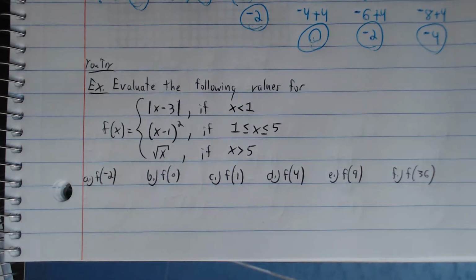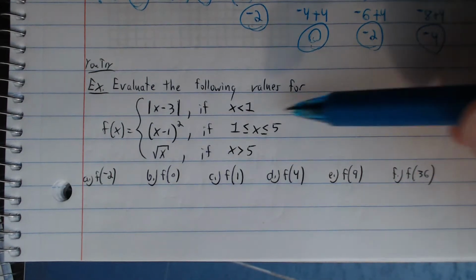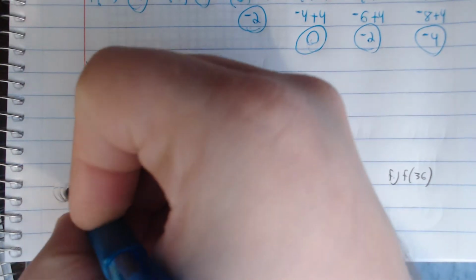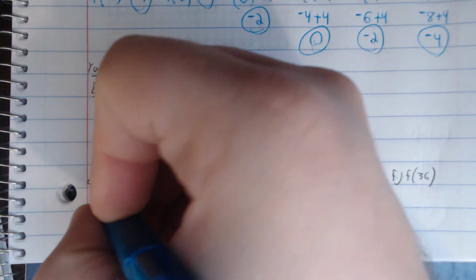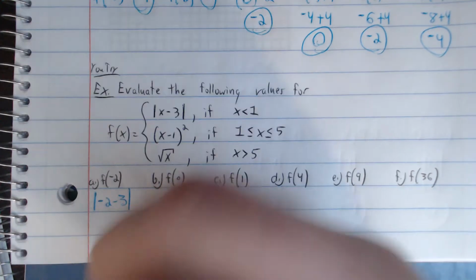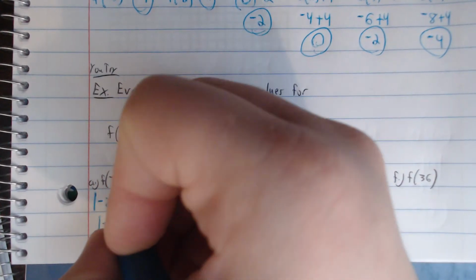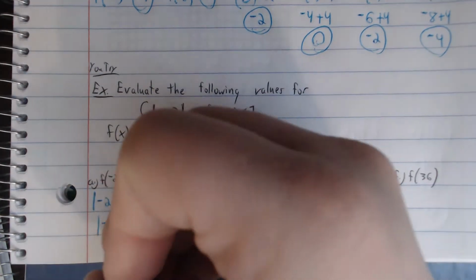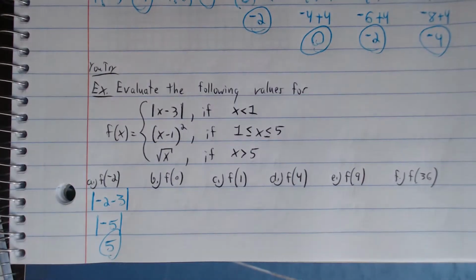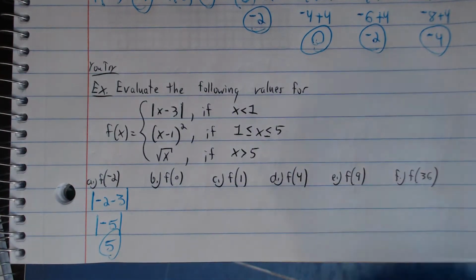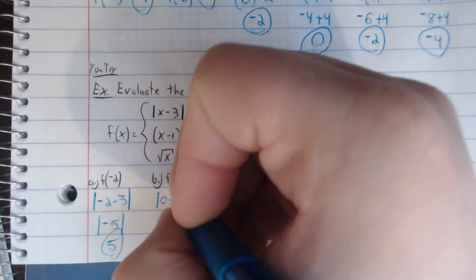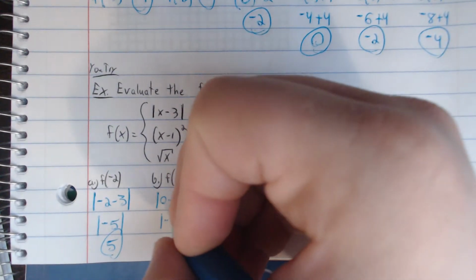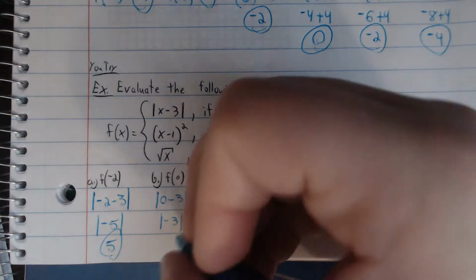Alright, let's check this out. So -2 is going to fit into our top category. So we have the absolute value of -2 minus 3. That's the absolute value of -5, which is +5. 0 fits into that same category. So 0 minus 3 would be the absolute value of -3, which is +3.